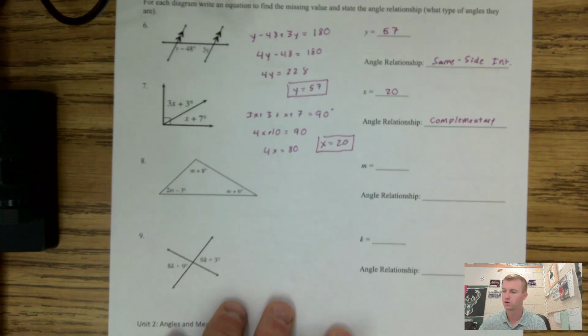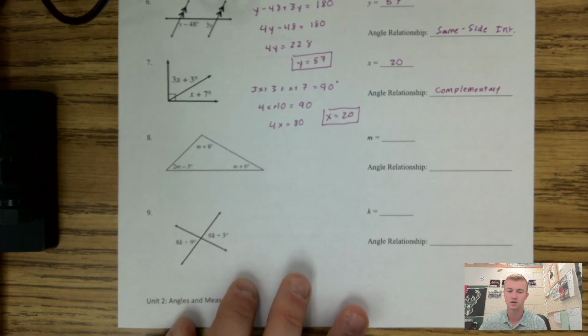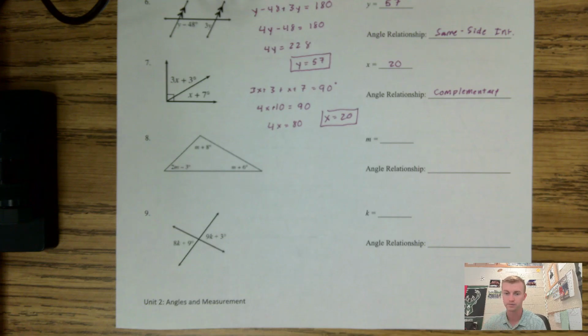Alright, and we have 2 more down here at the bottom. Number 8, this one's kind of a fun one. If you look, we actually have a triangle. I keep telling students, if there's one value you remember out of all the numbers for geometry, it's 180 degrees, because obviously lines add up to 180, but also the angles inside of triangles.